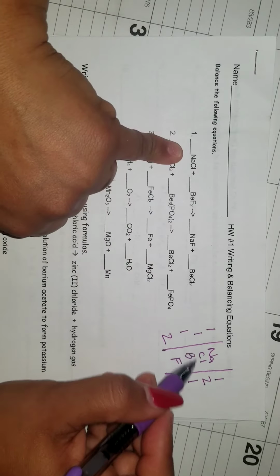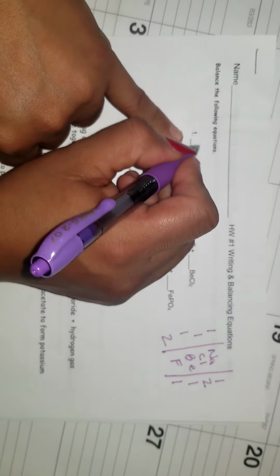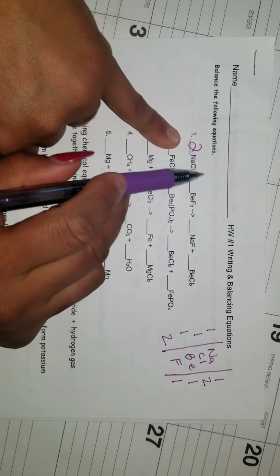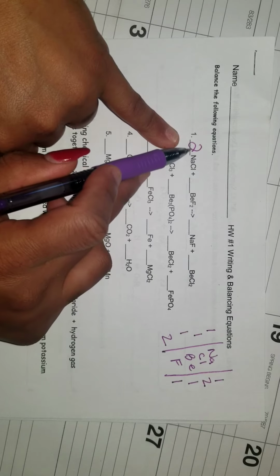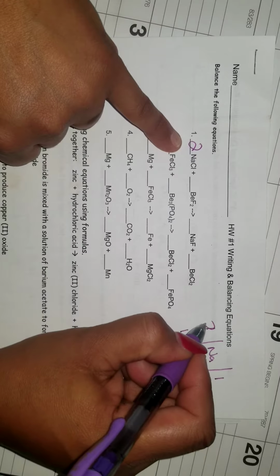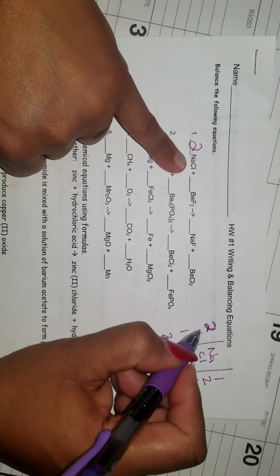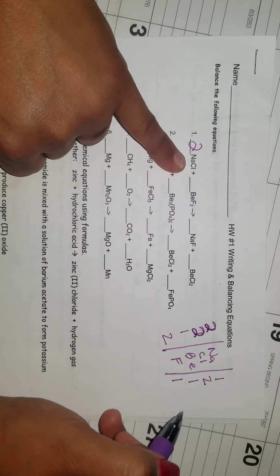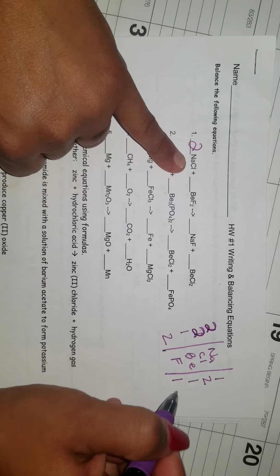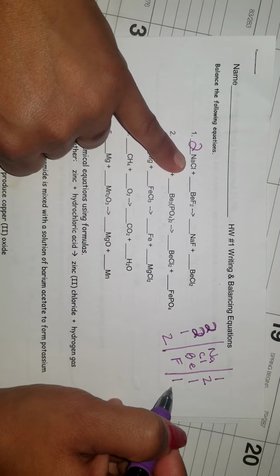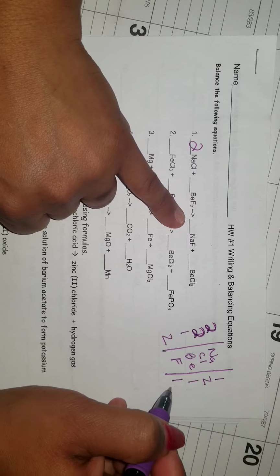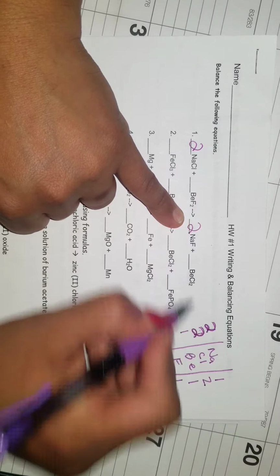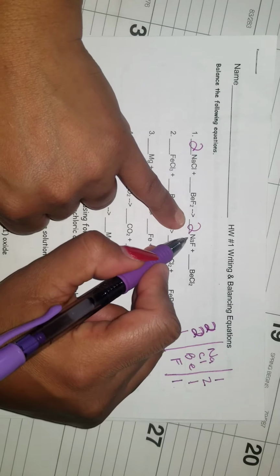So I'm going to go ahead and start on this side. The Cls need to become a 2. So let's put a 2 here. But we need to go ahead and recount everything. 2 times 1 is 2. 2 times 1 is 2. Now on this side, I'm not okay with the F. So I'm going to go over here and I'm going to put a 2. But I need to go ahead and start with the Na.